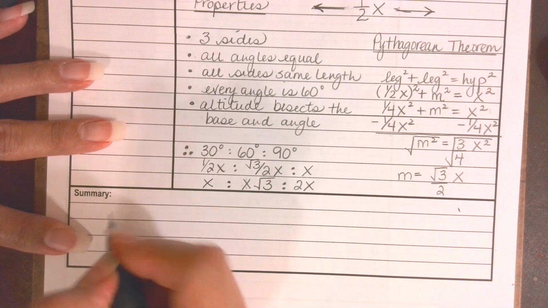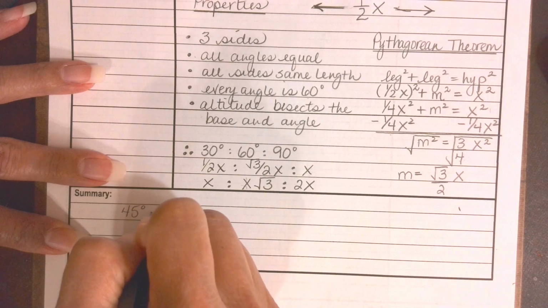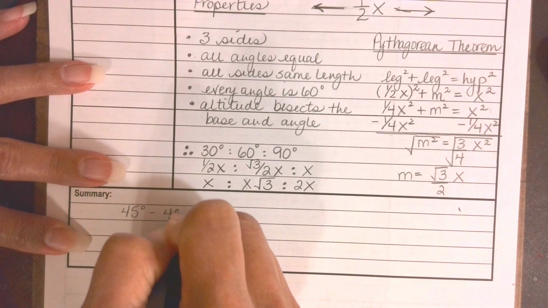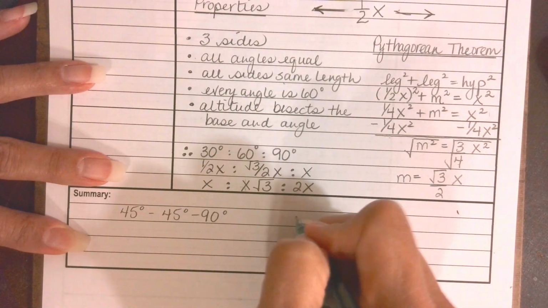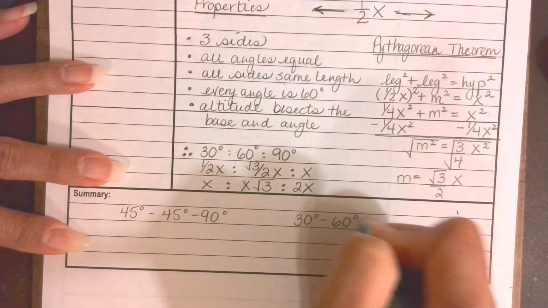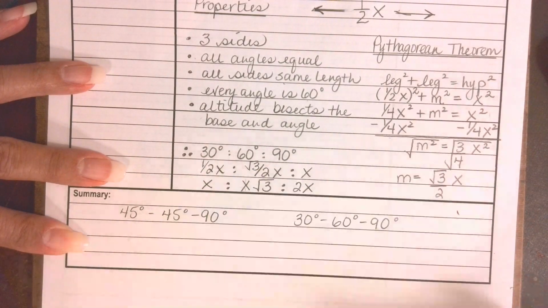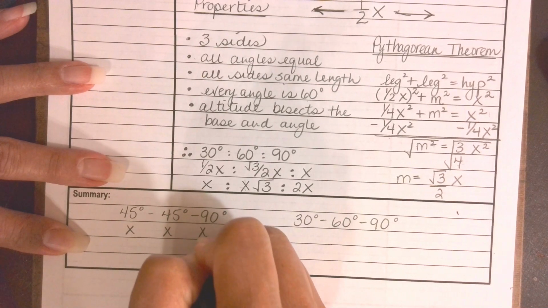So the summary basically is that I didn't want you guys just to merely memorize these ratios and just go on your merry way. I wanted you to understand where these were birthed from, for lack of better words, okay? So x square root of 2.